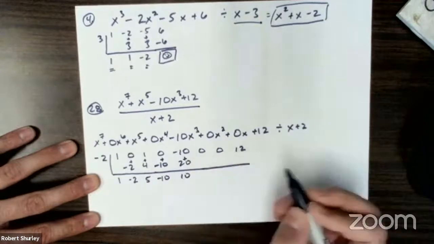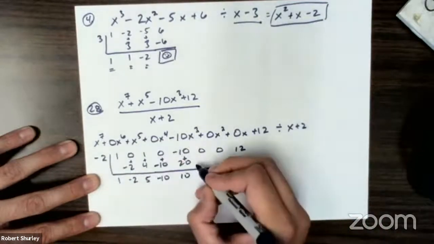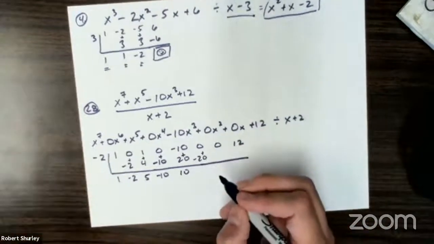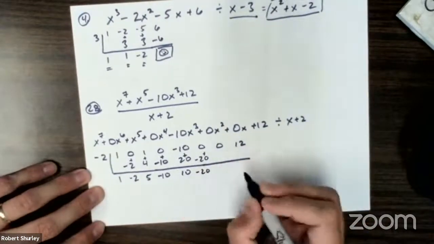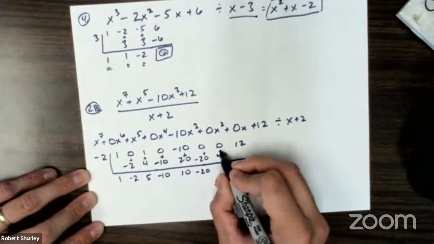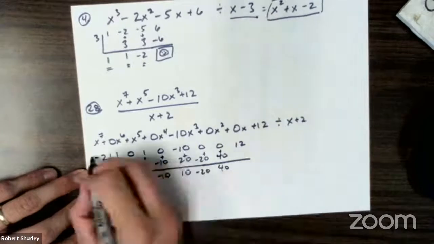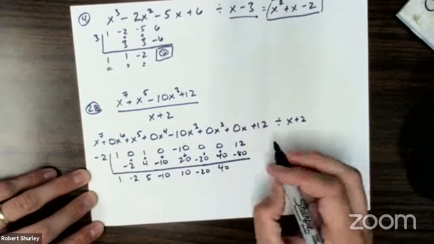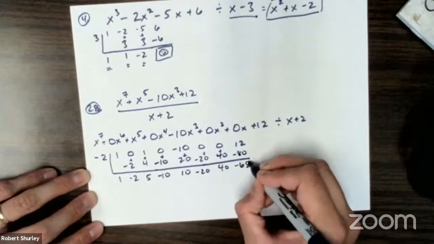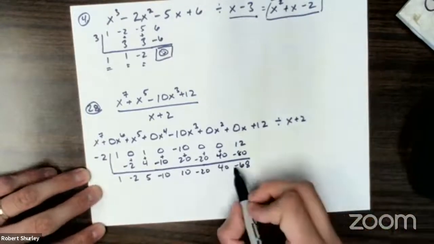Add, I get a +10. Multiply this, I get a -20. Add, I get -20. Multiply it, I get a +40. Add, it's a 0. Multiply this, I get -80. Add this, I believe it would be -68, which is no good.